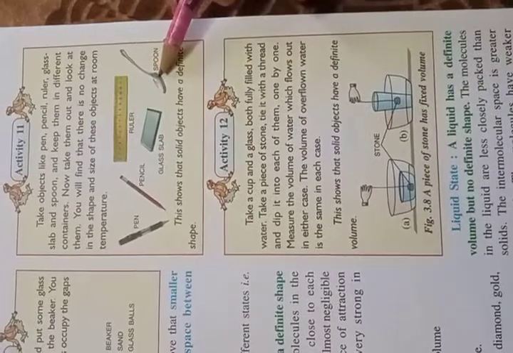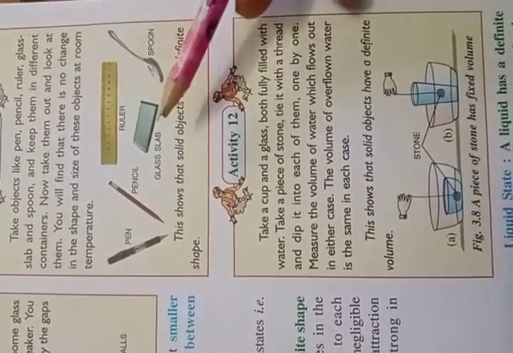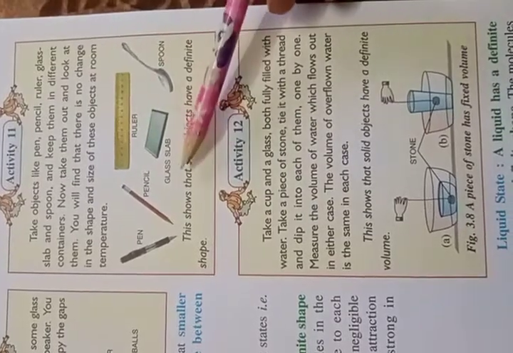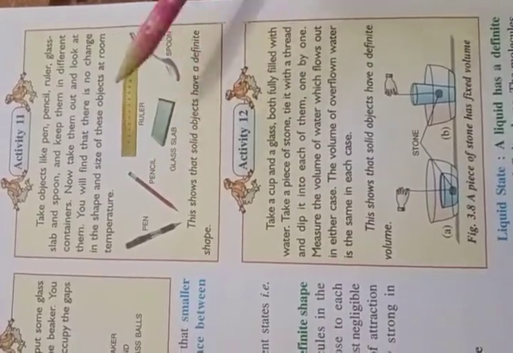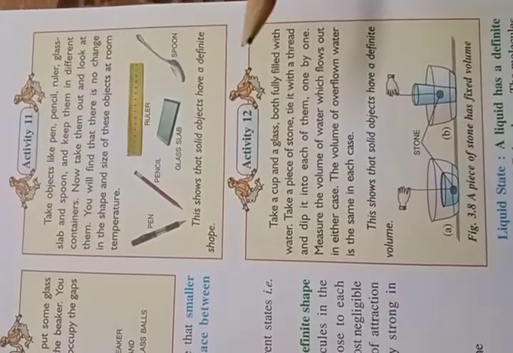Next point, the liquid state. Here two activities are given, so you have to read them. These show that solid objects have a definite shape. Some things are given, like a spoon, ruler, glass slab, pencil, pen. You will find that there is no change in the shape and size of these objects at room temperature.